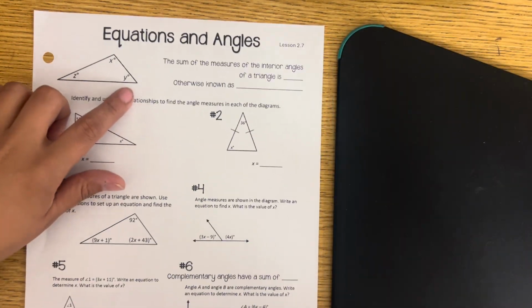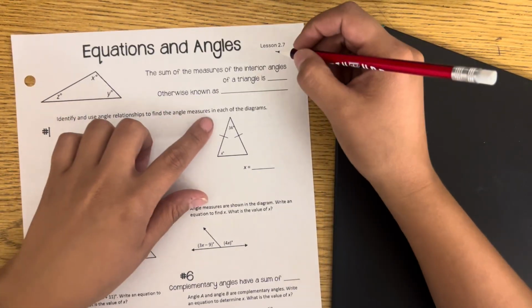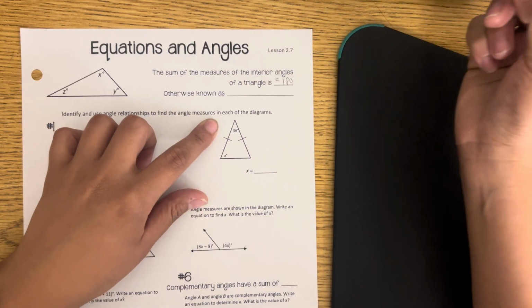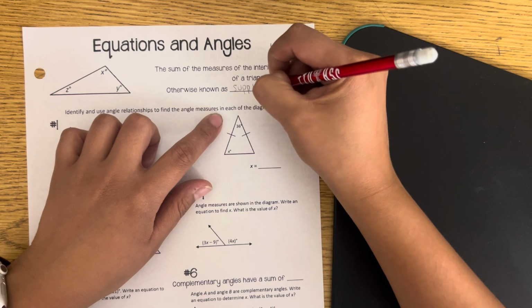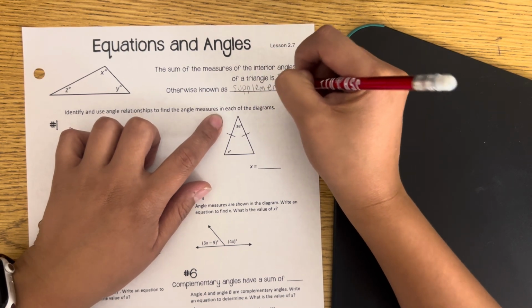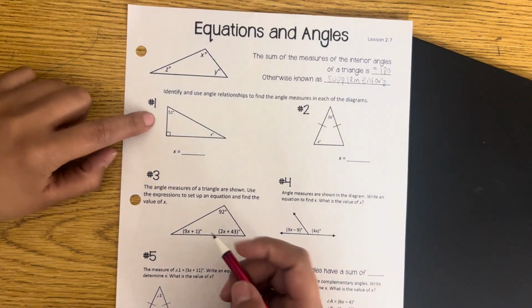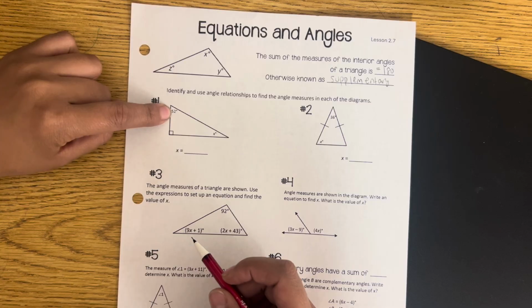And you just need to know that the sum of the angles in a triangle, so there are 3 angles in a triangle, is equal to 180. Okay, otherwise known as something you might be familiar with last year called supplementary, another name for sum of 180. So if I look at number 1, first things first, we got to figure out what the 3 angles are. So this one's already labeled 52 degrees.